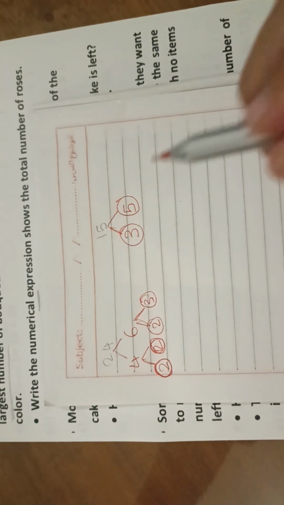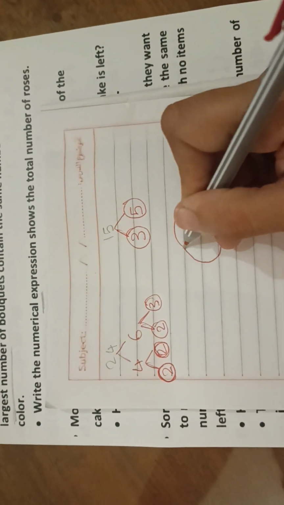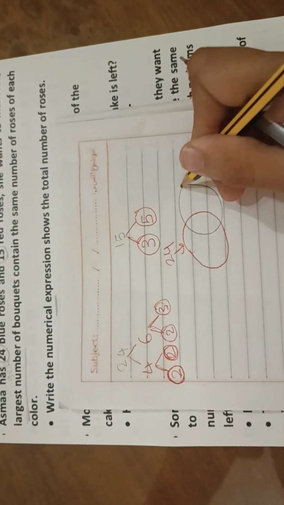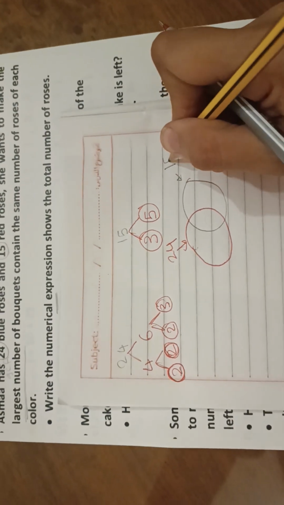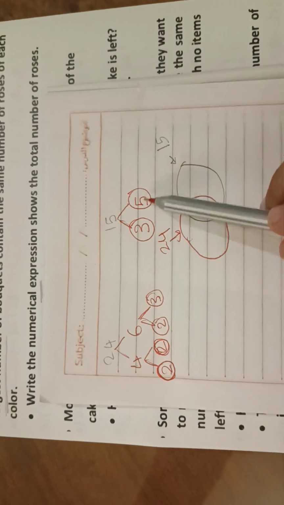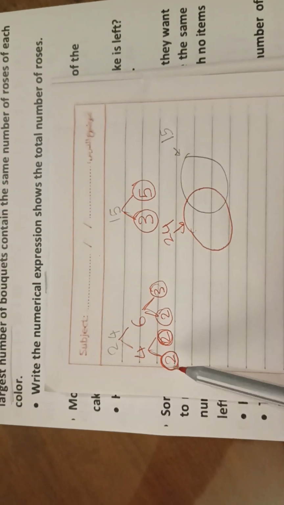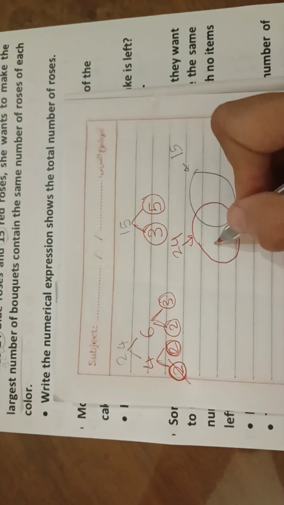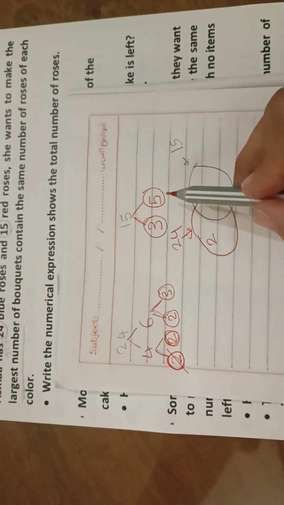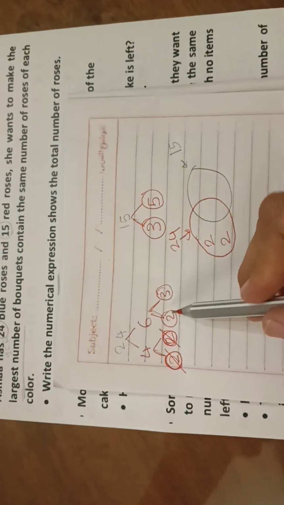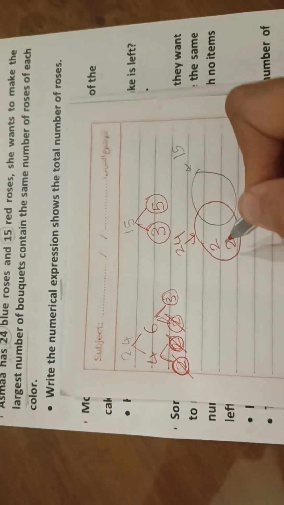Then make the Venn diagram to get the GCF. So I'm going to make a circle to put the factors of 24 and another circle to represent the factors of 15. And I'm going to write all the factors inside this Venn diagram. So first 2, does it have a common factor here? No, so it's going to be outside. 2, is there any common factor or any other 2 also? No, so it's going to be outside. This 2 has a common factor? No, so it's going to be cancelled and written here in the outside circle.